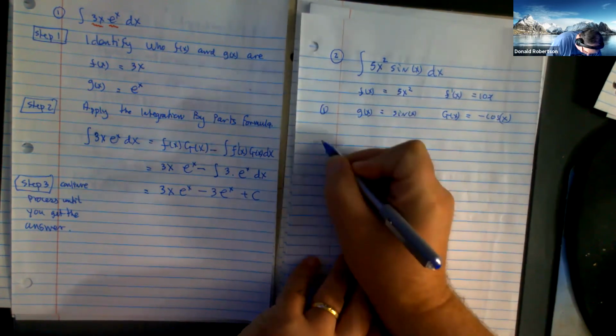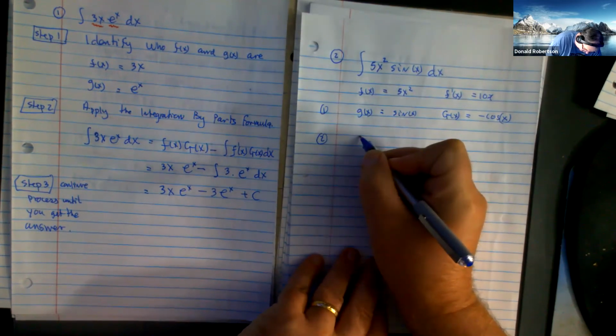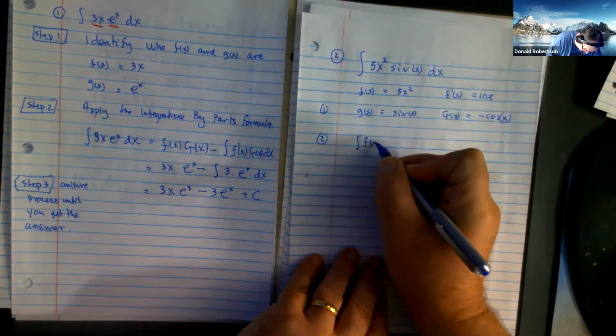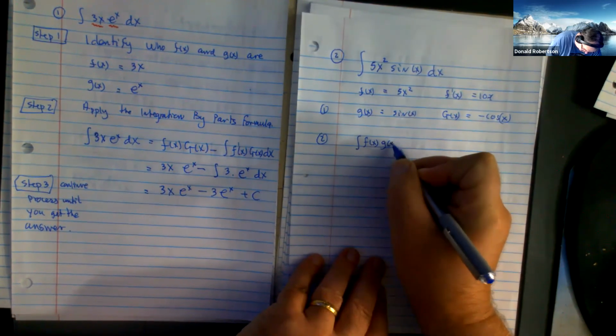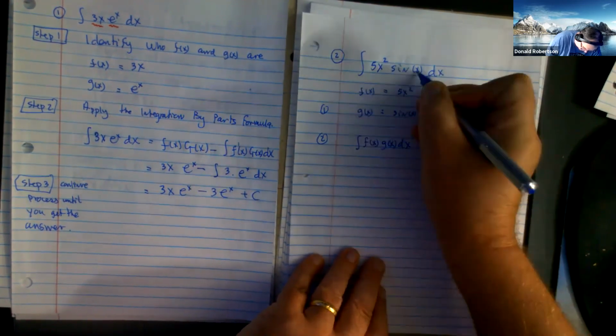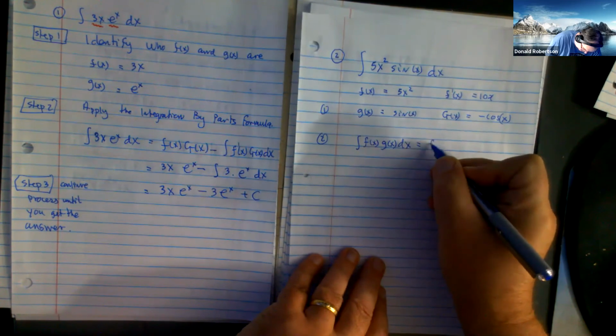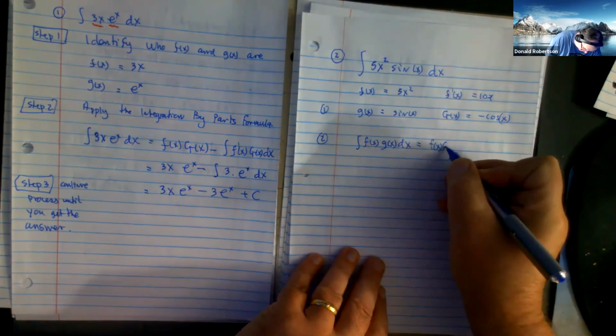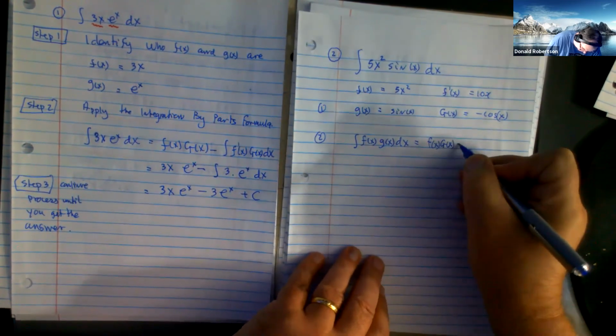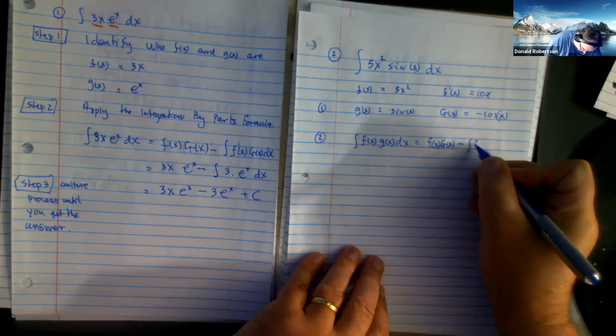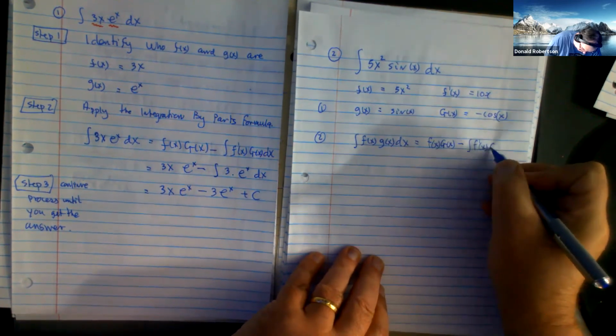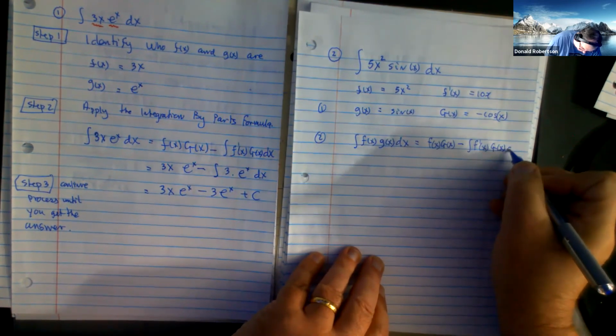We can now move on to step two. So the integral of f of x, g of x, which is basically that guy, is f of x, capital G of x, take away f dashed of x, capital G of x, dx.